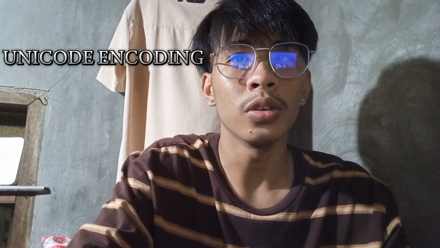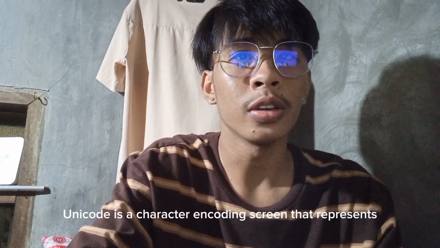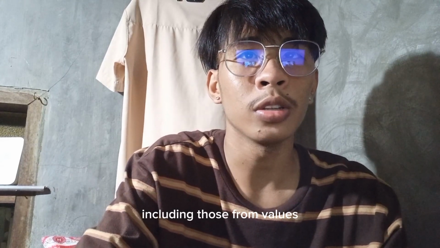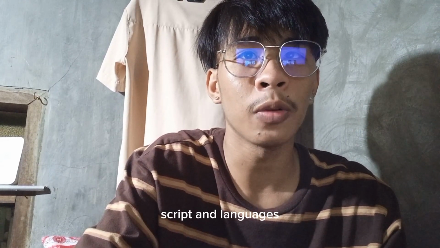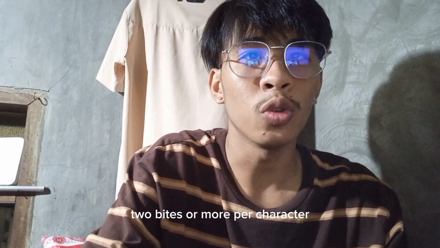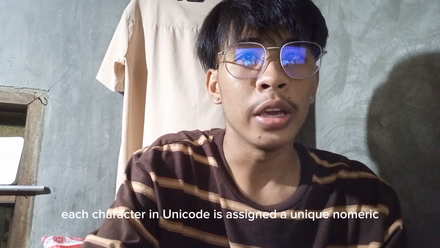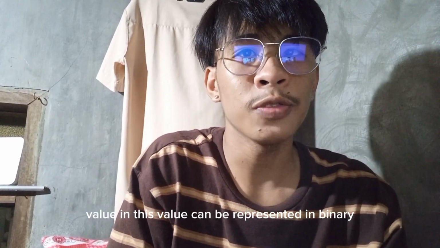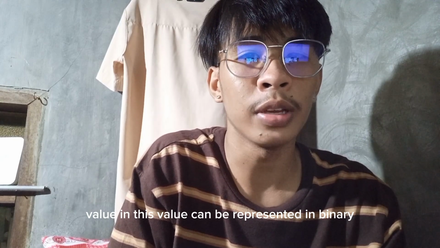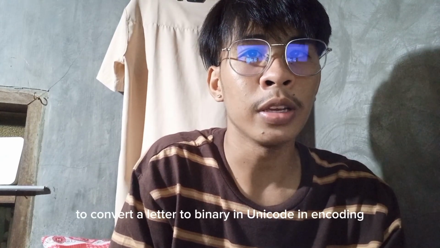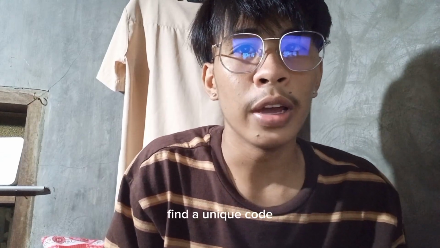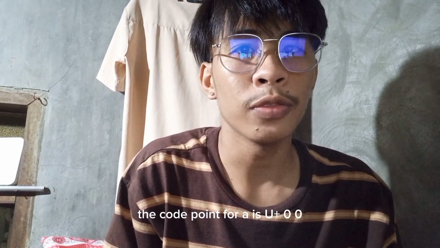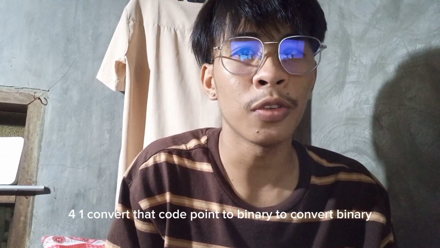So, Unicode encoding. Unicode is a character encoding scheme that represents a much broader range of characters, including those from various scripts and languages. It uses 16 bits, 2 bytes or more per character. Each character in Unicode is assigned a unique numeric value, and this value can be represented in binary. To convert a letter to binary in Unicode encoding, find the Unicode code point for a character. For example, the code point for A is U plus 0041.